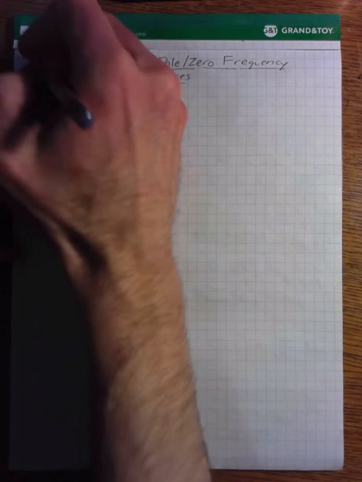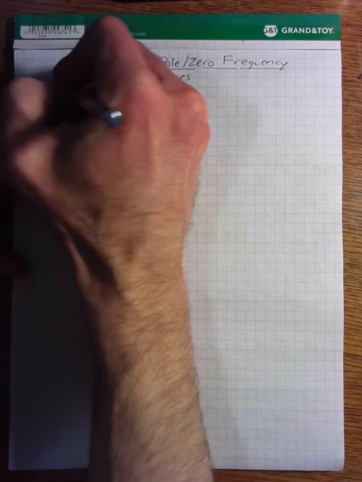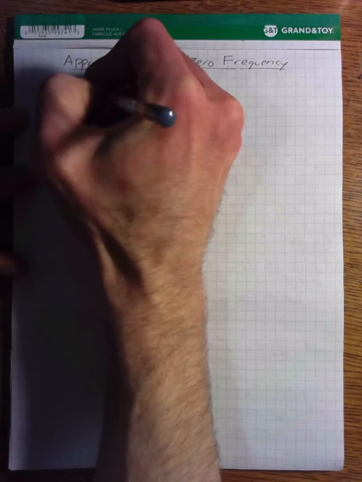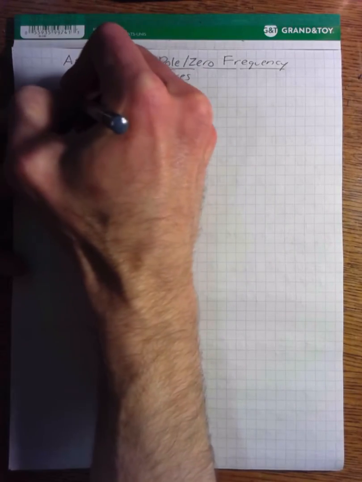The first thing I want to do is go through each one of those terms and figure out what they look like when we plot them. And we'll start with the easiest one. Let's take a look at the constant k, and what it looks like when we plot it versus frequency.